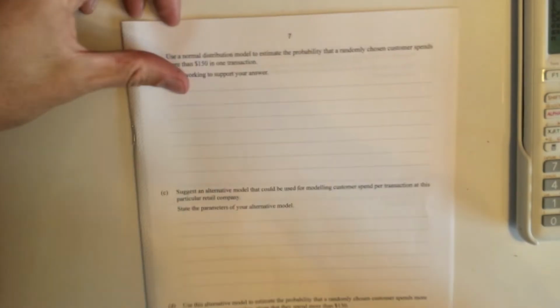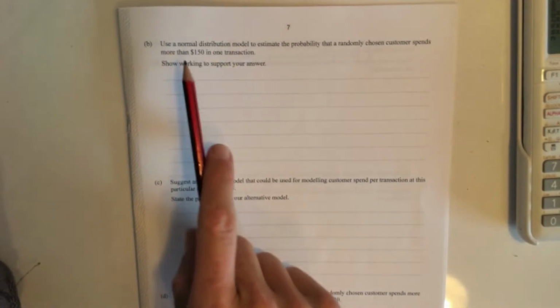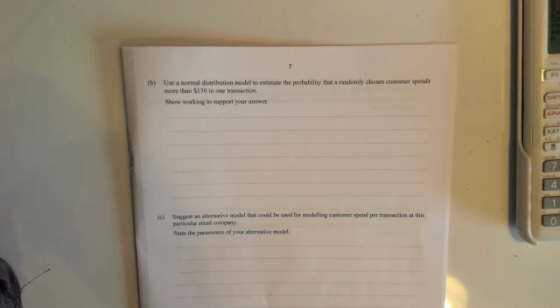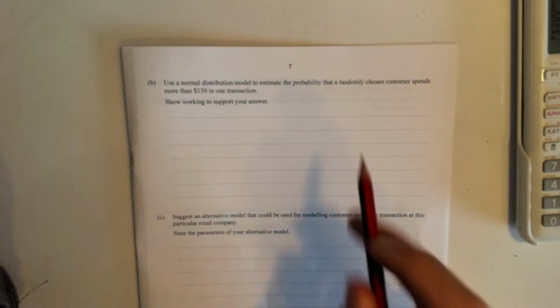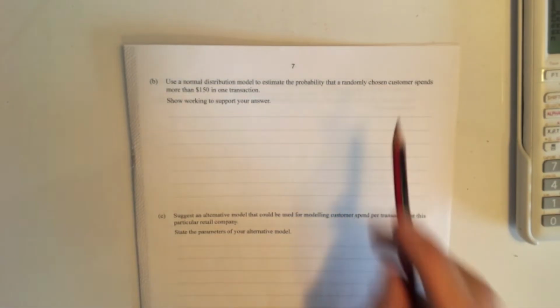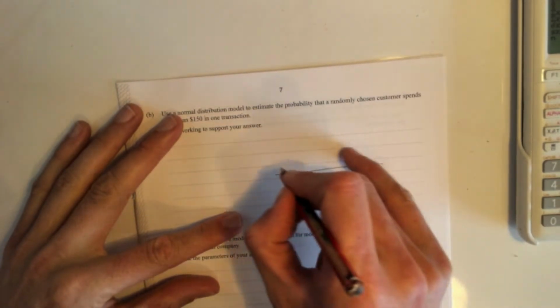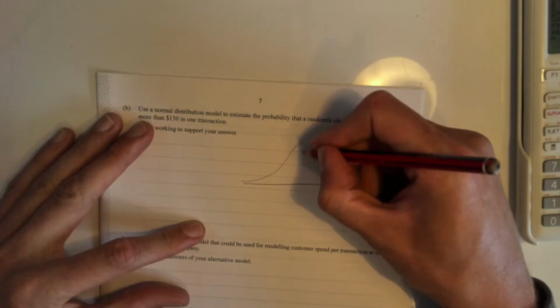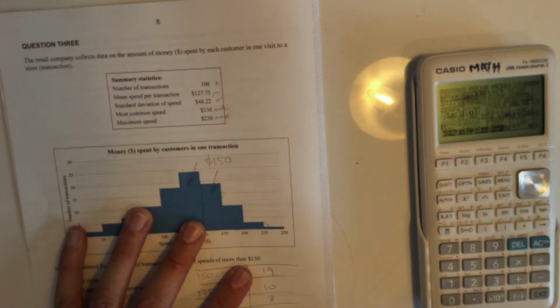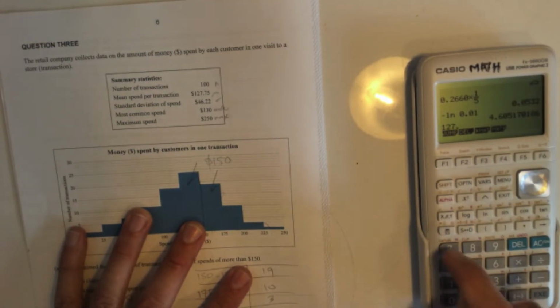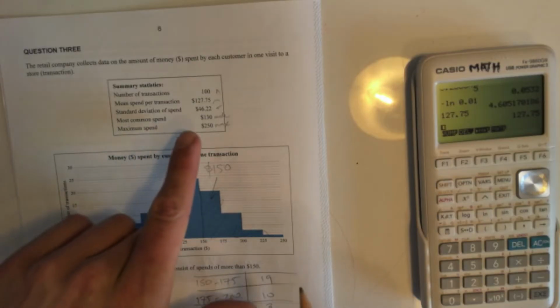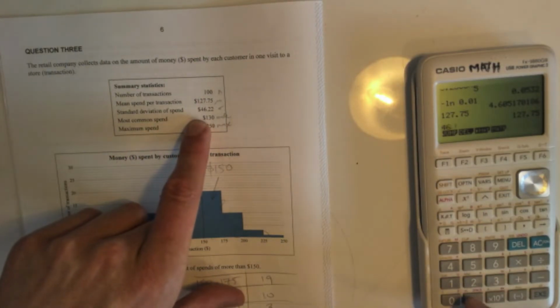Next question. Use a normal distribution model to estimate the probability that a randomly chosen customer spends more than $150 in one transaction. We've got a mean 127.75, and what was the other one? Standard deviation 46.22.